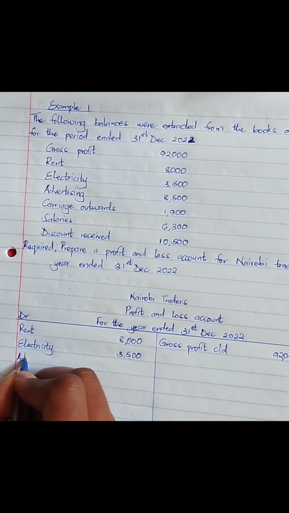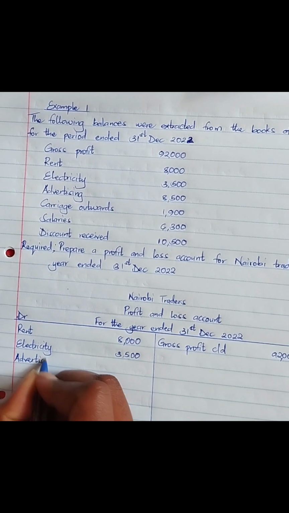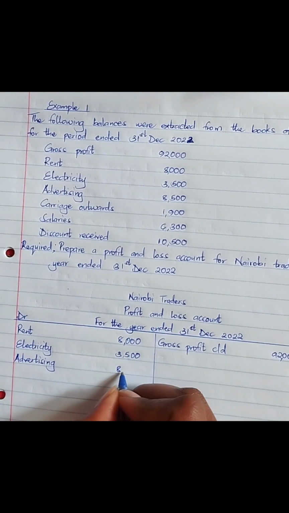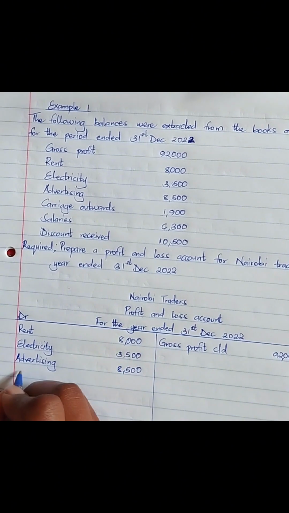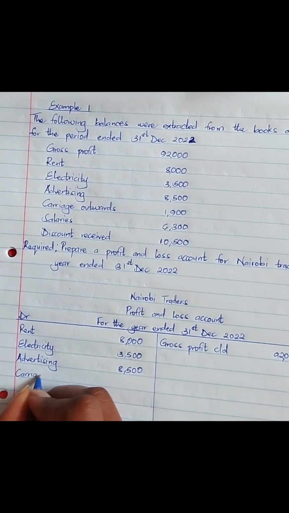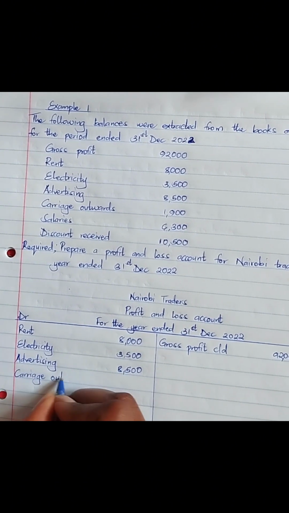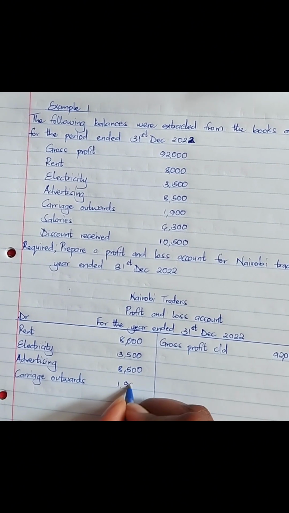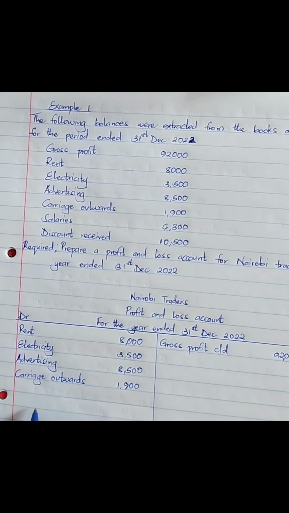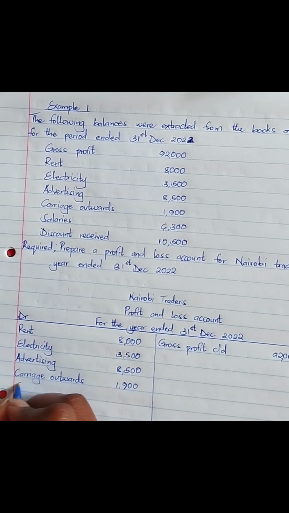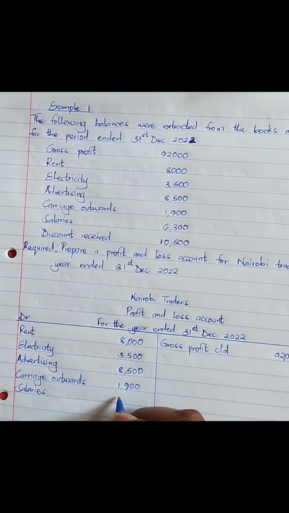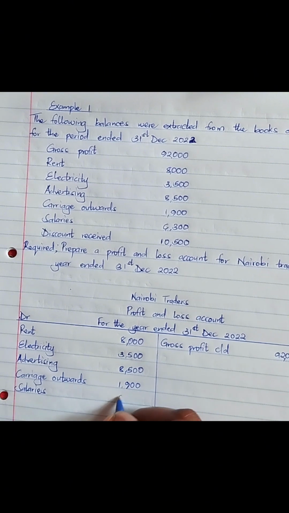Advertising is also an expense. We are advertising so that we make more sales, which translates into money, 8,500. We have carriage outwards, also an expense. We're using our money to transport sales to the customer, 1,900. Salaries, also an expense. Paying really good people to work in our business so that we make really good income. Salaries, 6,300.